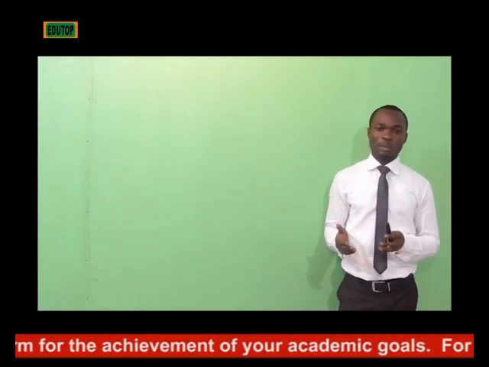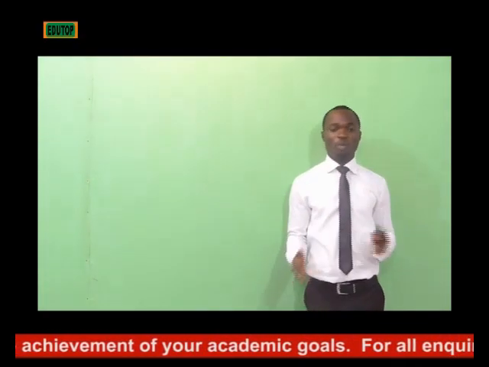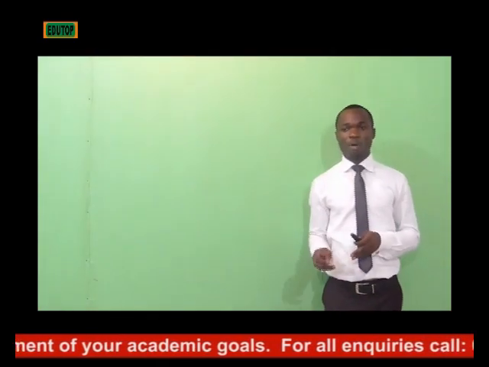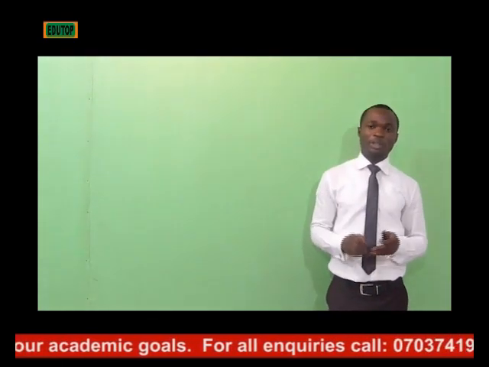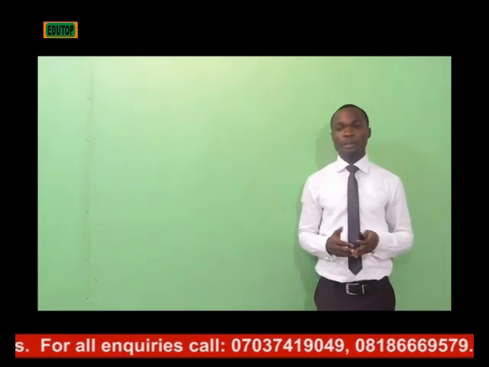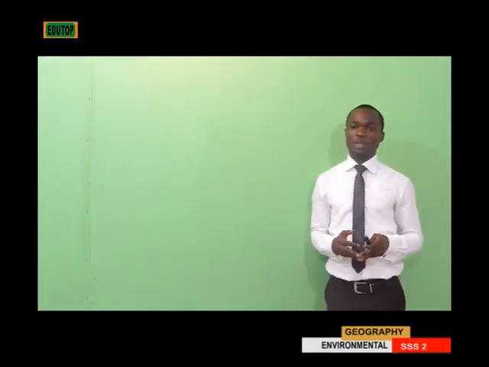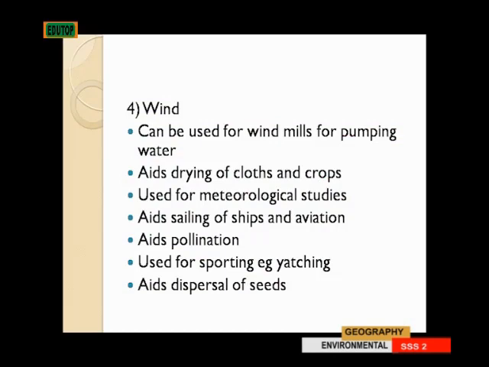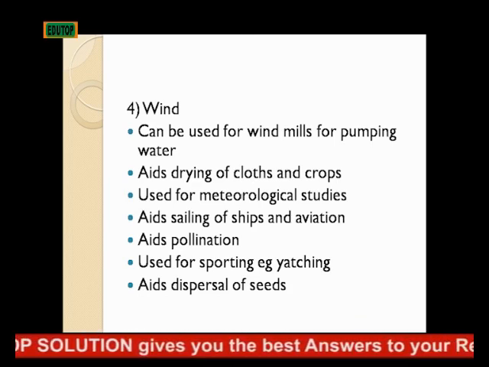When the wind blows, it has a way of moving seeds from one place to another. It has a way of moving pollen grains from one place to another, thus aiding pollination. And it's used also for sporting events or activities like yachting. And finally, the wind aids dispersal of seeds.